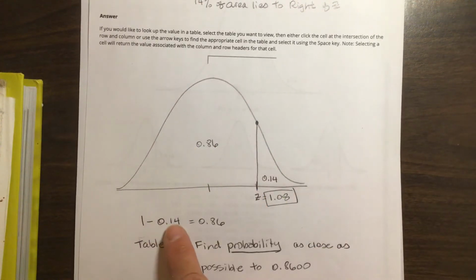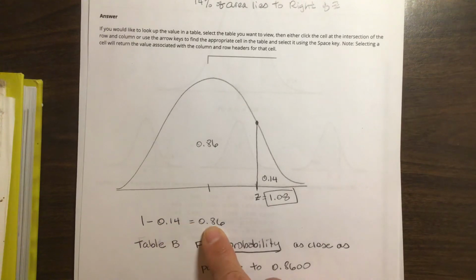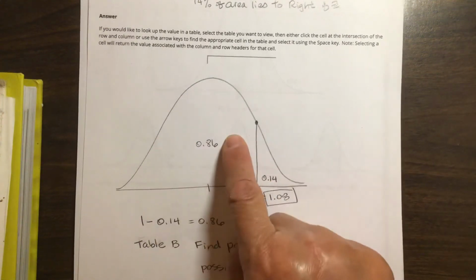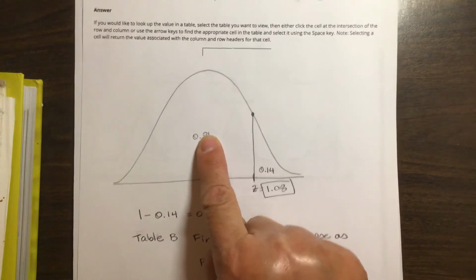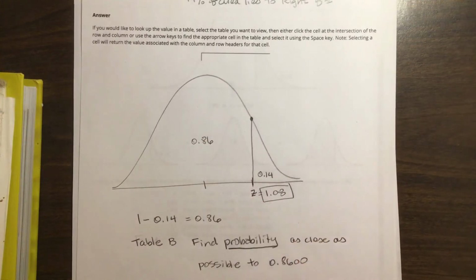So 1 minus 0.14 gave me the 0.86. That's this area. And now I'm going to look up this area in my chart, and I'm going to find the z value that goes with it.